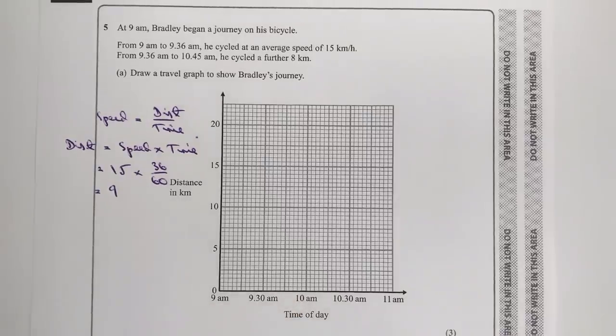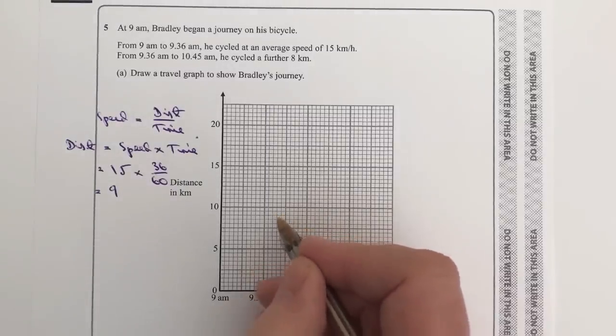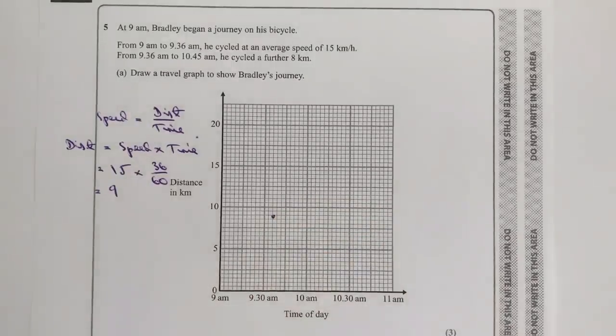So in other words, in the first 36 minutes, so 36 minutes along to here, he's actually gone 9 kilometers. Okay, so we need to plot that to 9:36, which is here, and I'm going to plot that up to 9, which is about there. Now I appreciate that on the video it's not so easy, but hopefully that'll give you a good idea, and when you print off and have a go at this question for yourself, you'll be able to track it through. Okay, so that's my first line.